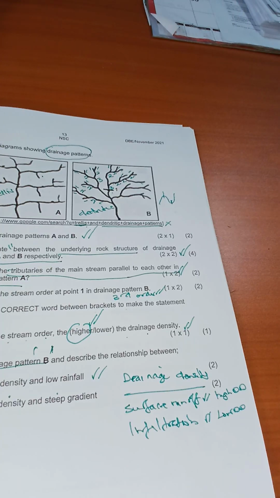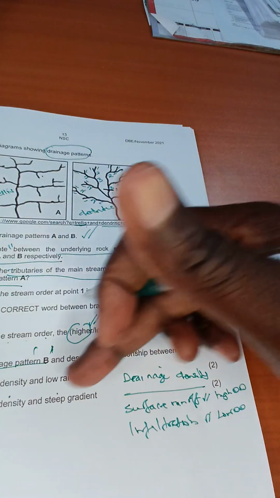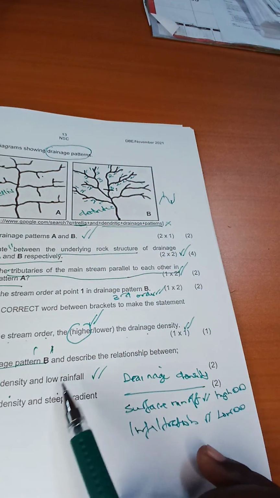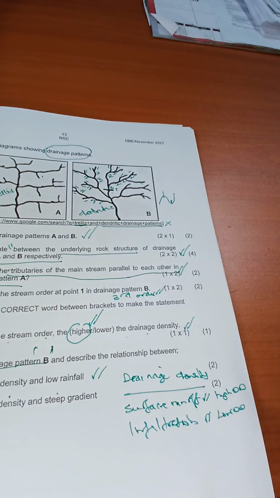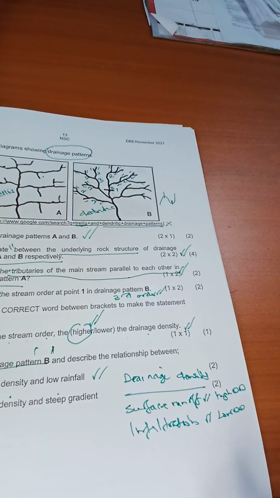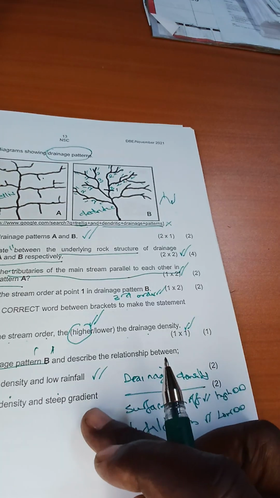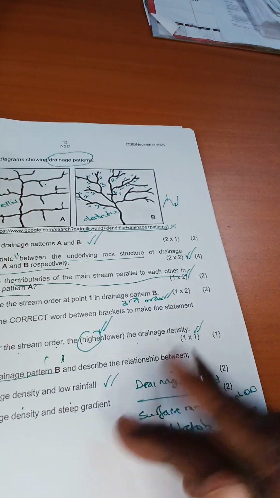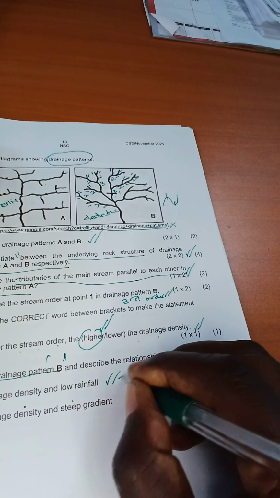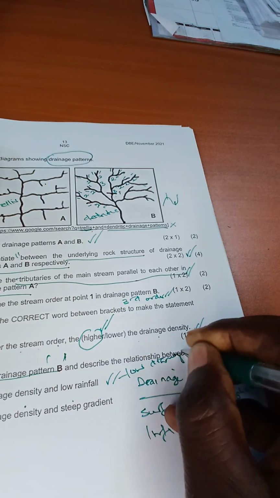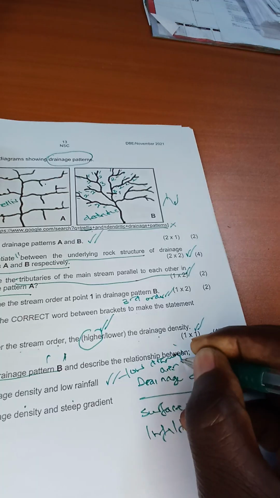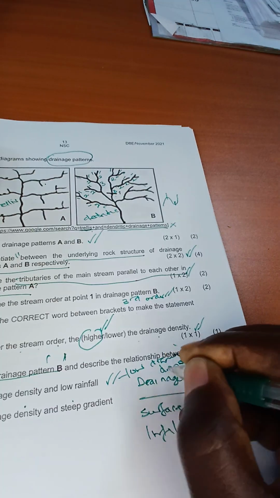Let me use what we have here so that I don't confuse you. Where we have got low rainfall, what will happen? The low rainfall will result in lower drainage density because there will be fewer streams flowing. That's basically what we are saying. The low rainfall will result in low drainage density.